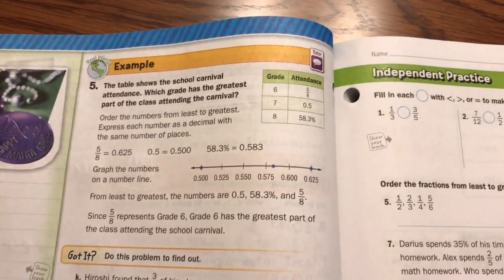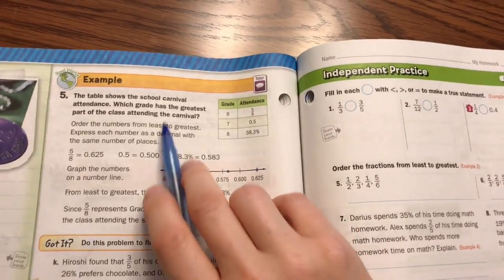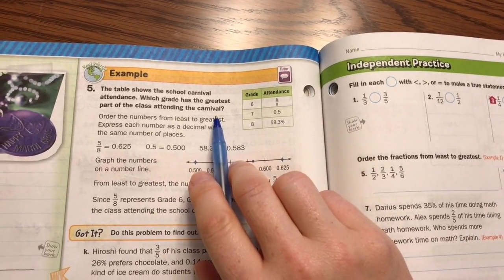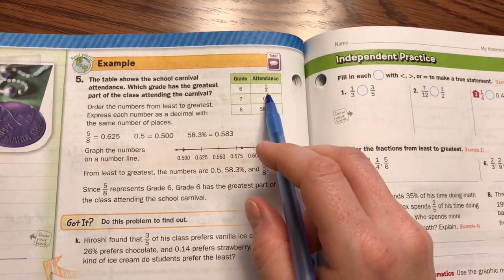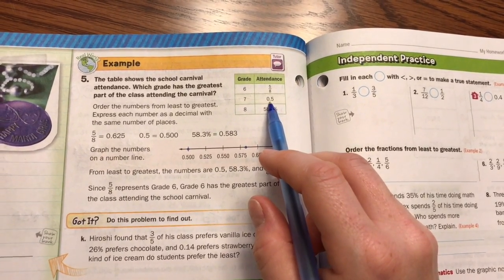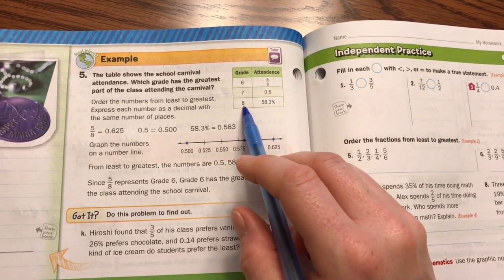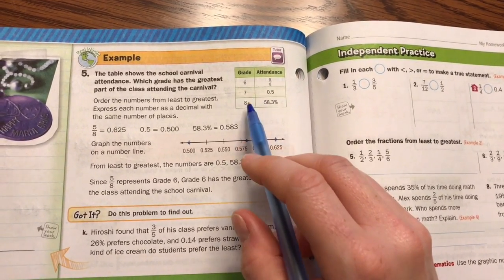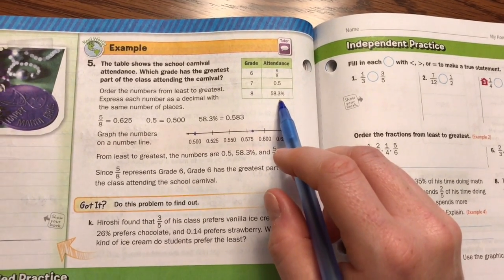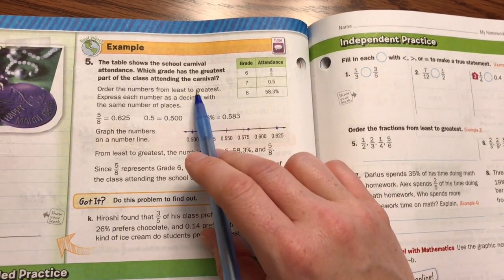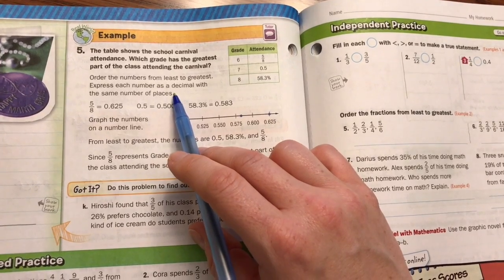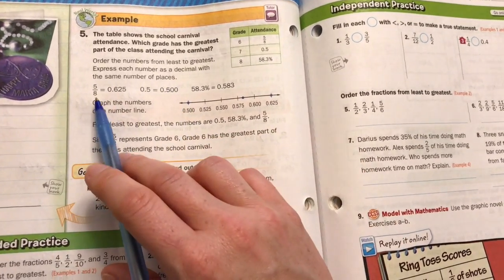Okay, here's page 132. The table shows the school carnival attendance. Which grade has the greatest part of the class attending the carnival? All right, so grade 6 has 5/8 attendance. 5 out of 8 kids come. Grade 7 has half the kids coming, 5 tenths. And grade 8, that was grade 7, I think I said that wrong. Grade 8 has 58.3% of the people coming. So, order the numbers. Which grade has the greatest? Order the numbers from least to greatest. Express each number as a decimal with the same number of places.